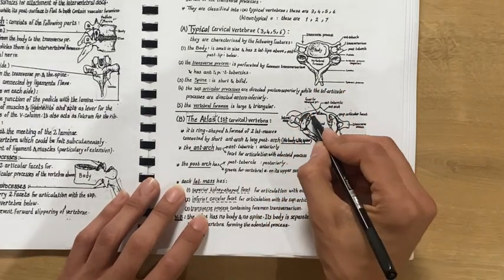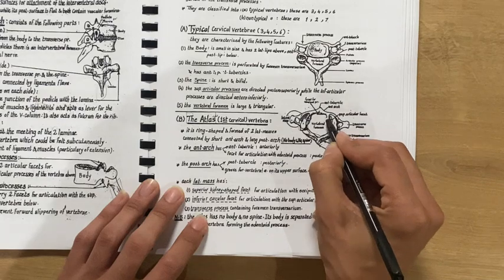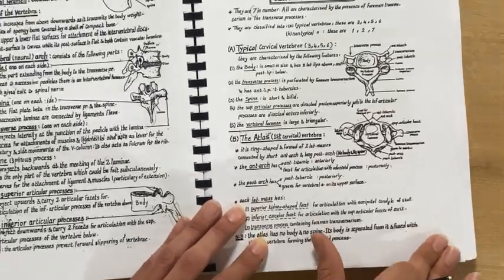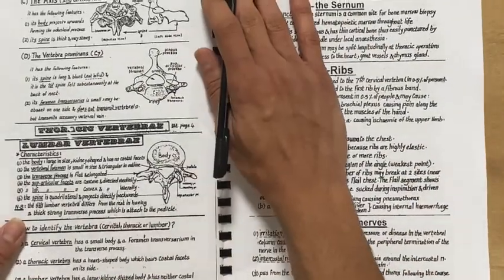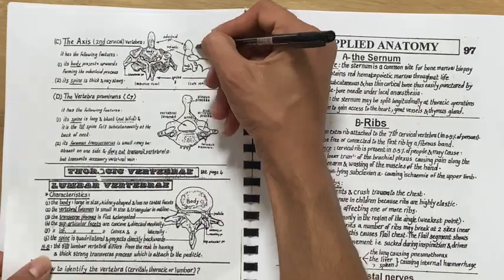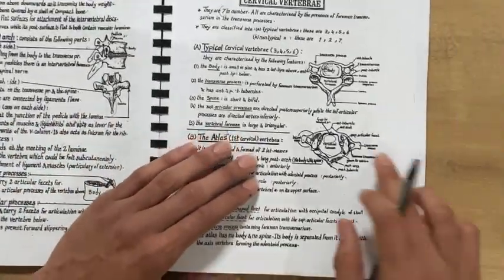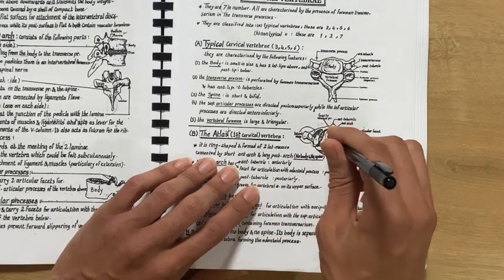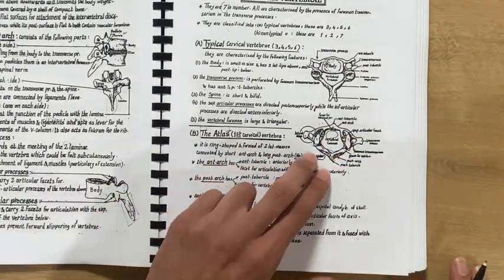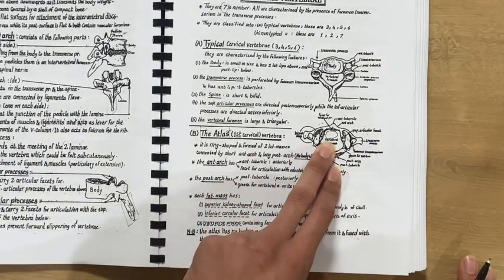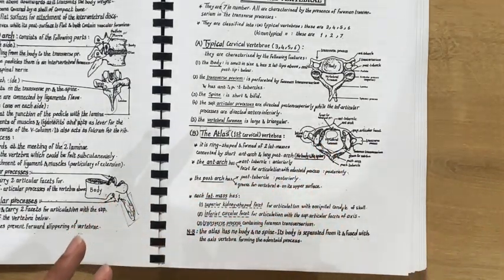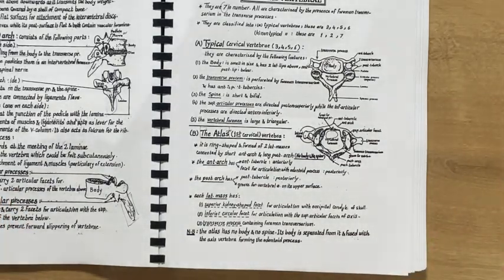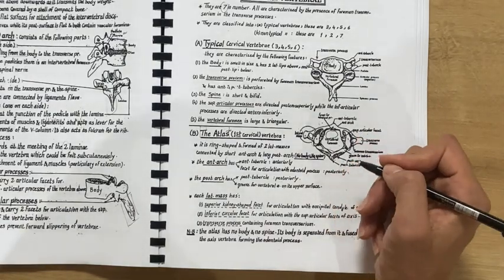And you see that the vertebral foramen of the atlas is huge. Why? Because the dens of the axis, which is this part right here, pokes through it. So you will see that the axis dens pokes through it and goes out towards you, towards the screen. And that's how the atlas, axis, and the occipital bone articulate with each other.